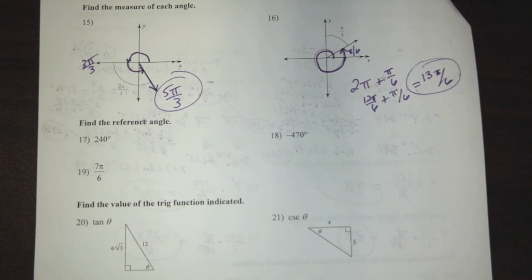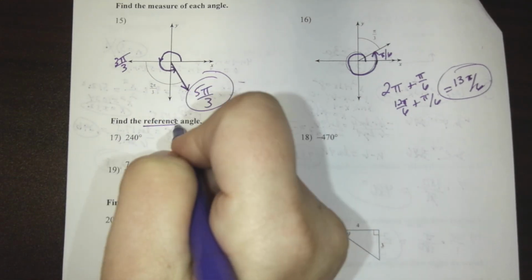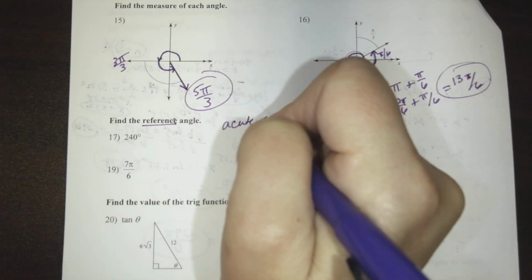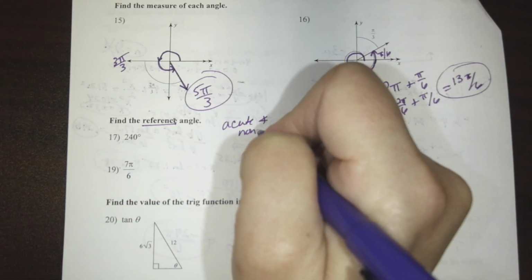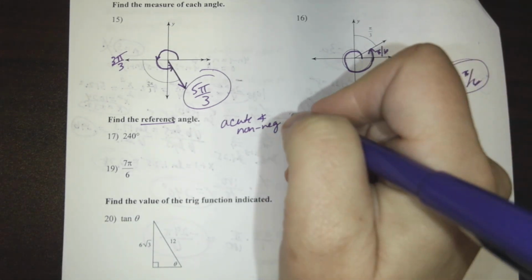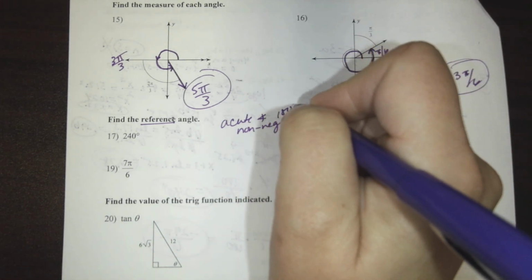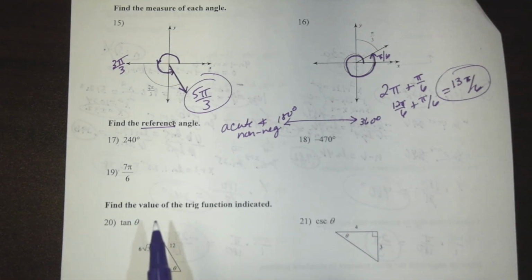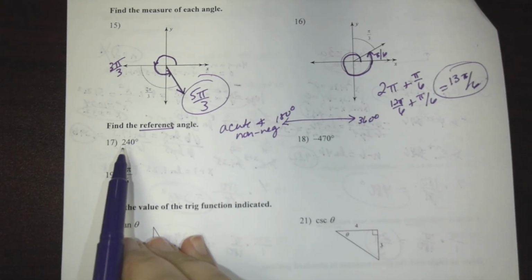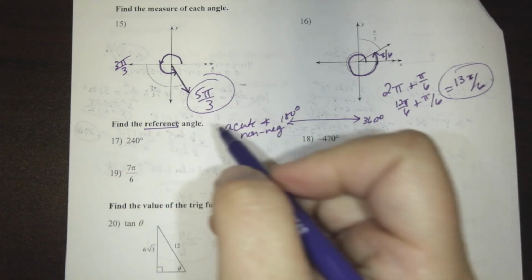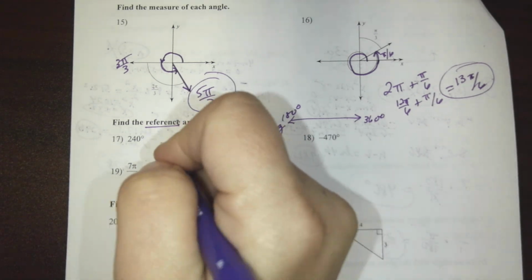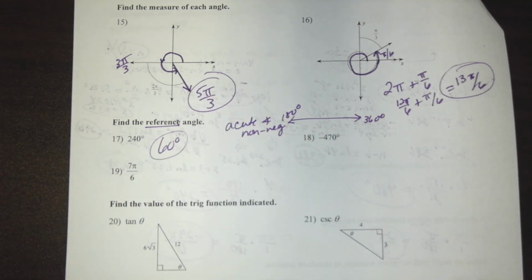All right, now we've got to find the reference angle. Remember, a reference angle is an acute angle. It can't be negative. And you're either closer to 360 or 180. And how far away are you is really the question. So if I'm at 240, if I take away 180, I'm at 60 degrees, which is an acute angle.